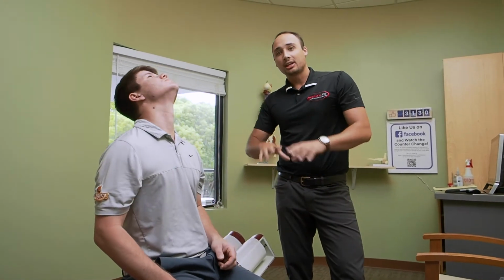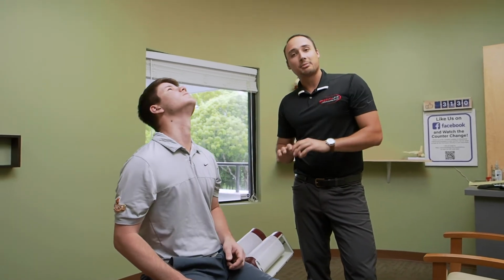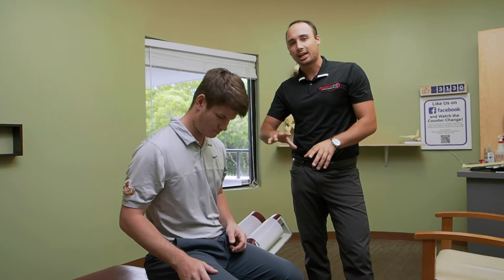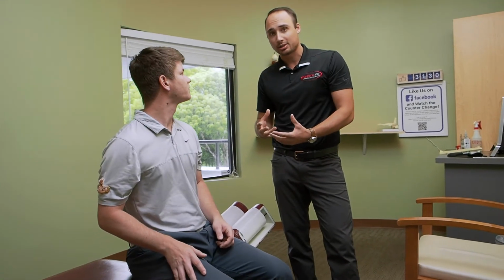This is something, if you're at home right now and you're saying, I'm feeling this exact pain, try this. It may irritate it at first, but if we do 10, 20 reps, you may actually feel it relieve as you go through this process.